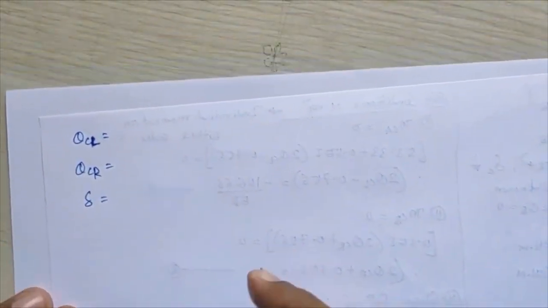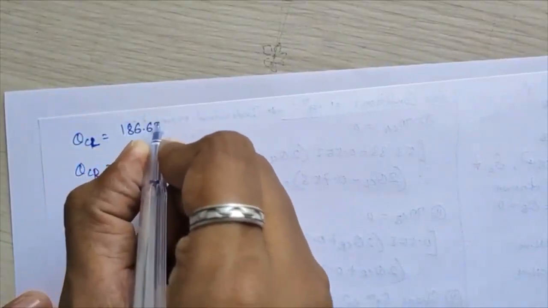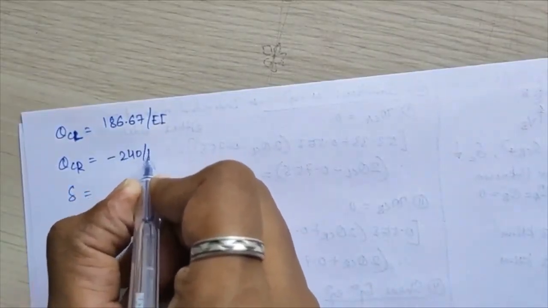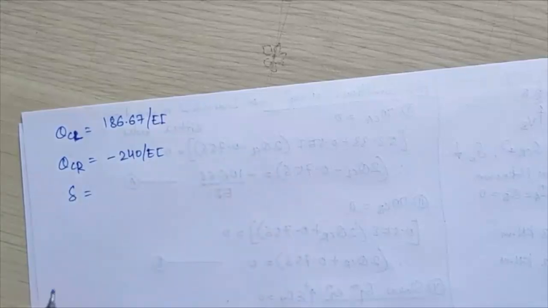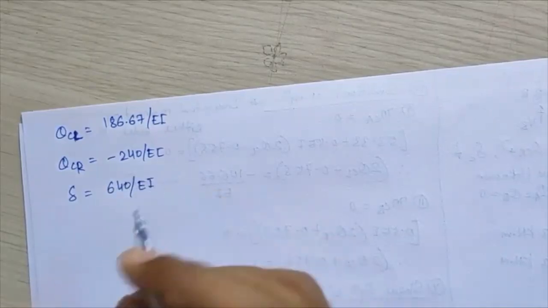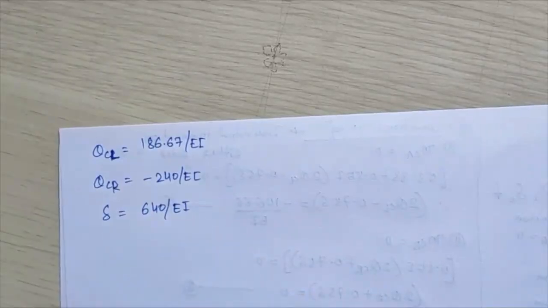If you solve those three equations simultaneously and check, you'll get the value of theta CL equal to 186.67 divided by EI. The second value you'll get is theta CR equal to minus 240 divided by EI, and the third value, delta, you'll get as 640 divided by EI. So you check these values, and if there is any correction, then please comment in the comment box.